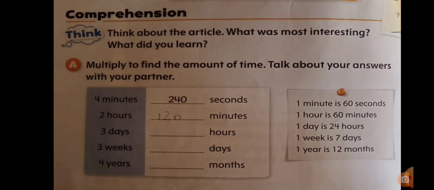So 1 minute is equal to 60 seconds. And in your book, they are asking how many seconds we have in 4 minutes. So let's first recall how many seconds we have in 1 minute. We have 60 seconds in 1 minute. So simply multiply 60 seconds by 4 and you will get the number of seconds in 4 minutes. That is 240, and it has been done by the book writer already.